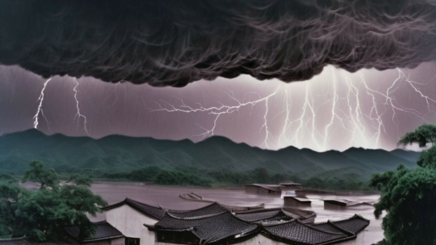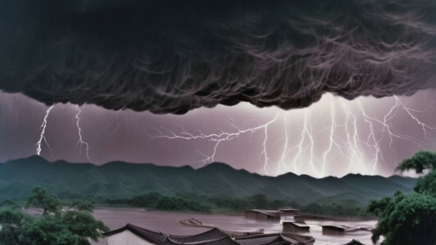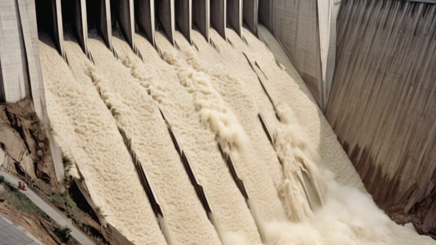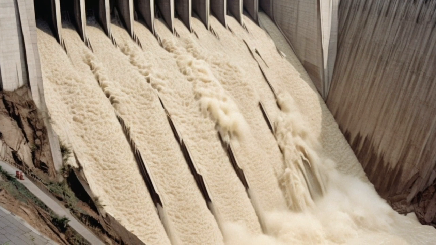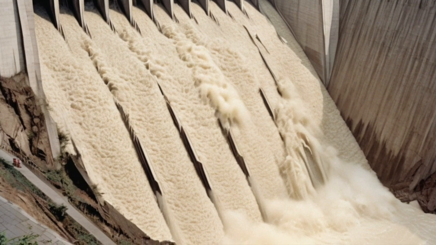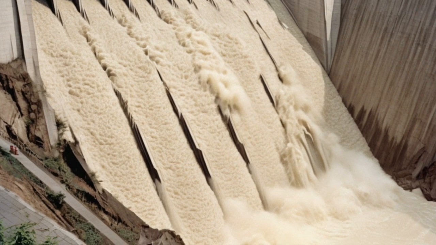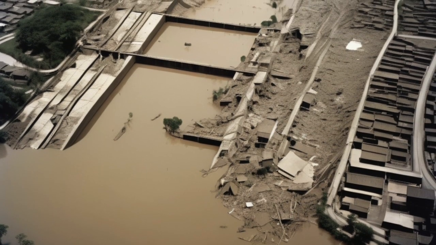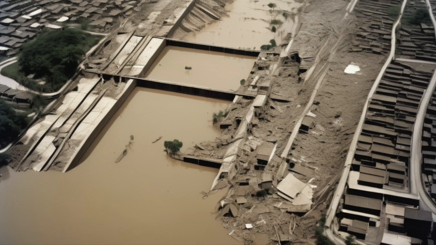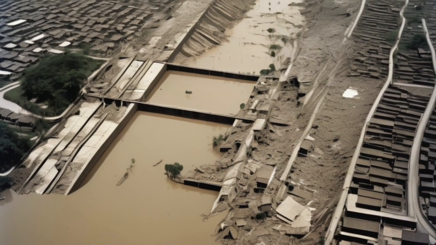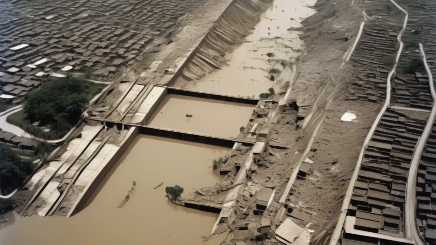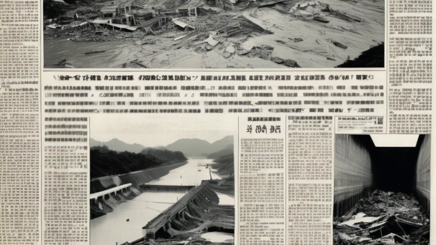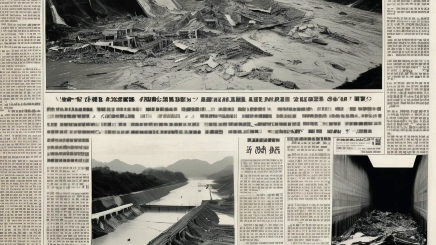The collapse of the Banqiao Dam was only the beginning of the disaster. In the days and weeks that followed, the situation grew even worse as survivors faced a severe humanitarian crisis. With entire towns submerged and infrastructure wiped out, the region was plunged into chaos. Food and clean drinking water were in short supply, and the destruction of roads and bridges made it almost impossible for rescue teams to reach the hardest-hit areas. In addition to the flood-related deaths, an estimated 145,000 people died from the secondary effects of the disaster.